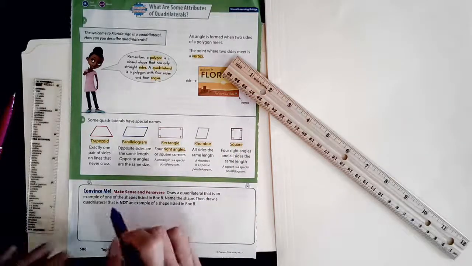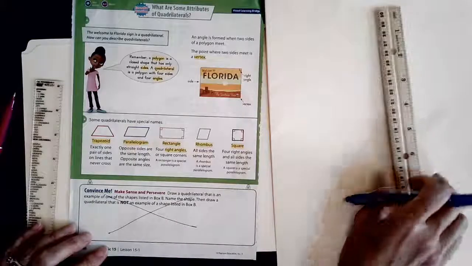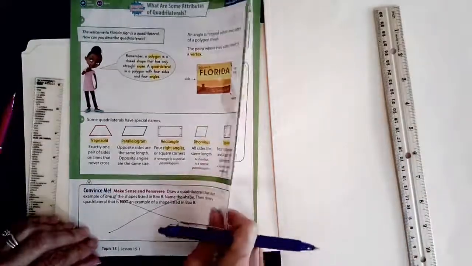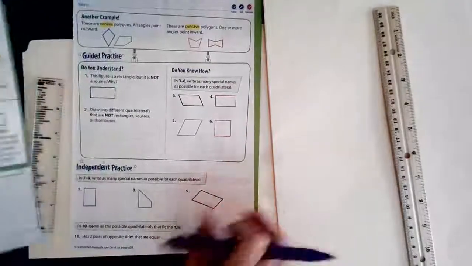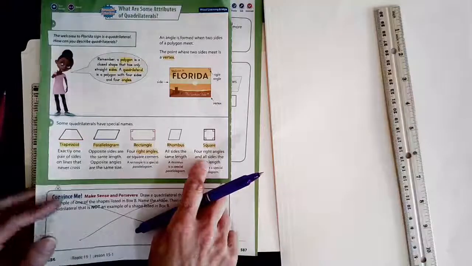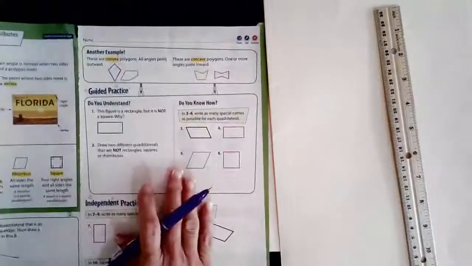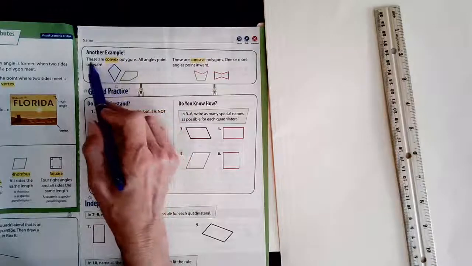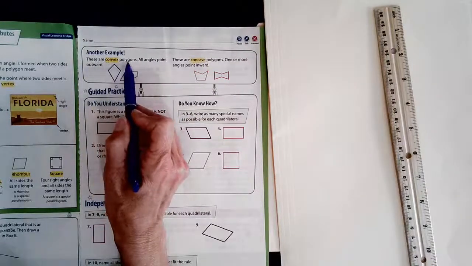Now, we're not going to do this bottom, so you can just go ahead and put a little X in it. And let's turn our paper to the next page. Now we're going to be referring back to this page because it's going to be helpful for you as we solve. Now here's another part that we need to learn, and these are convex polygons.